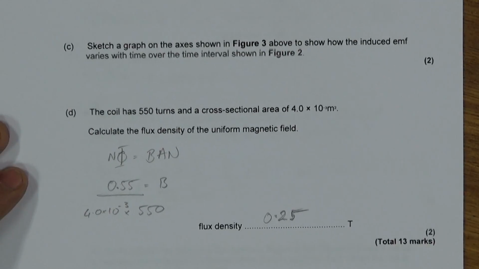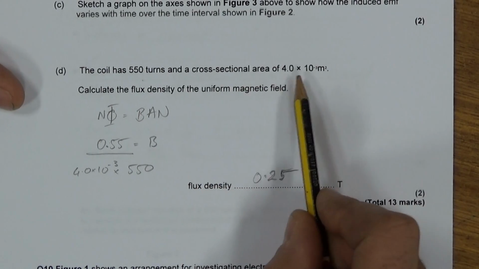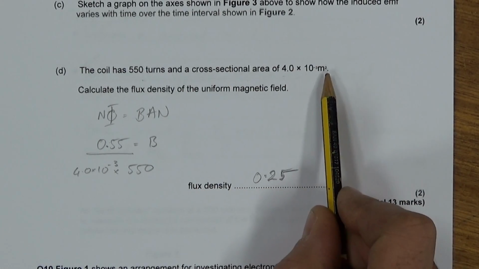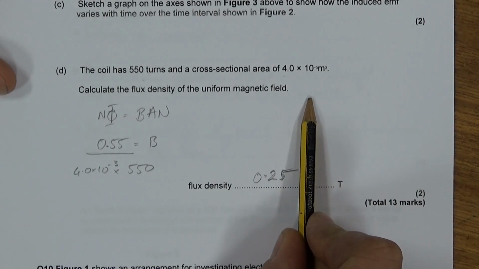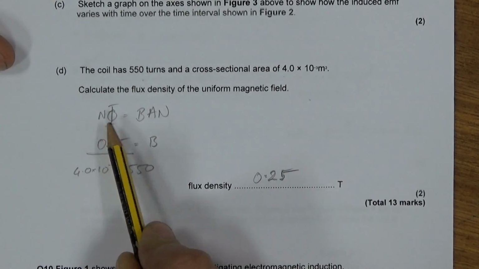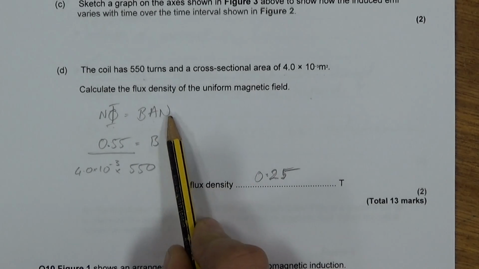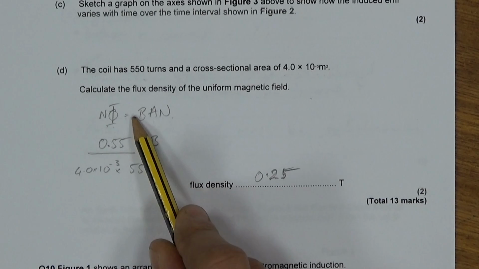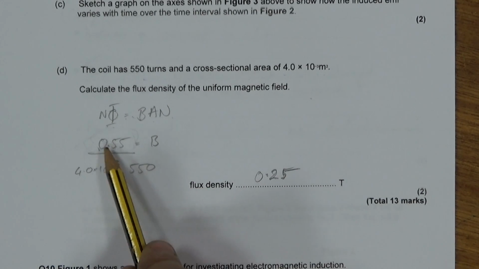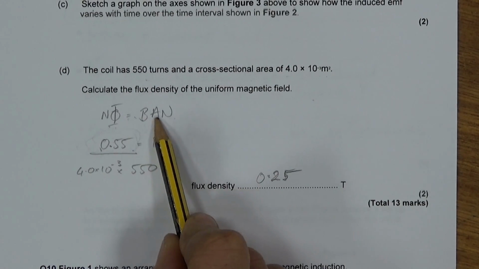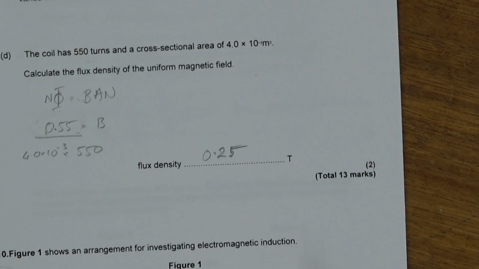And then it says, finally, D, the coil has 550 turns and a cross-sectional area of 40 times 10 to the minus 3 meters squared. Calculate the flux density of the uniform magnetic field. Well, basically, the total flux linkage is BAN. And so you want to know what the actual field is. It's going to be the total flux linkage, which is 0.55, divided by the area times the number of turns, and that gives us 0.25 Tesla.